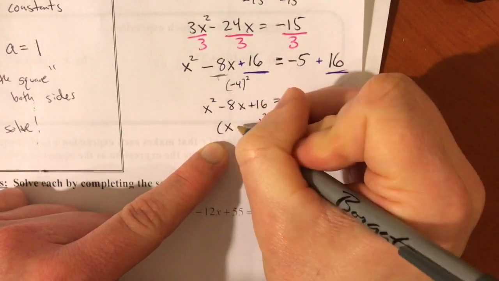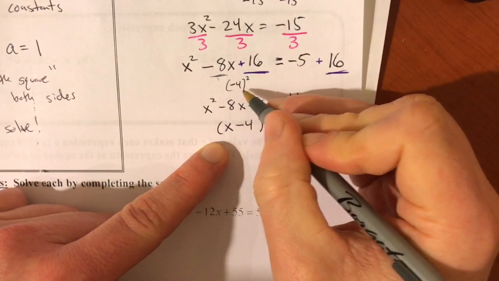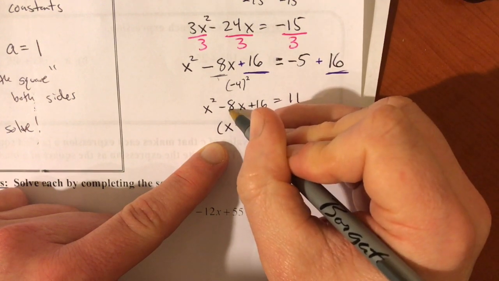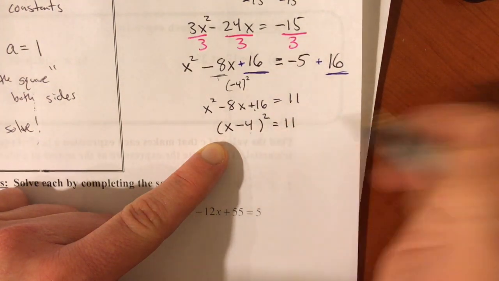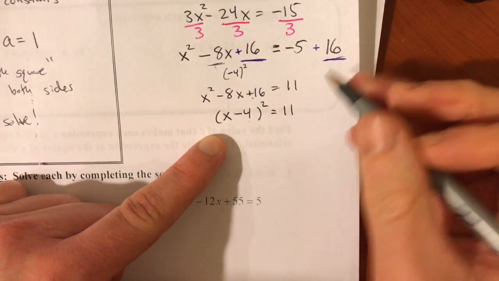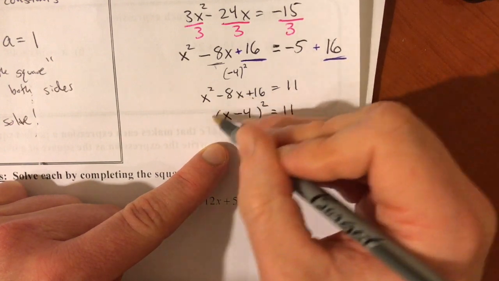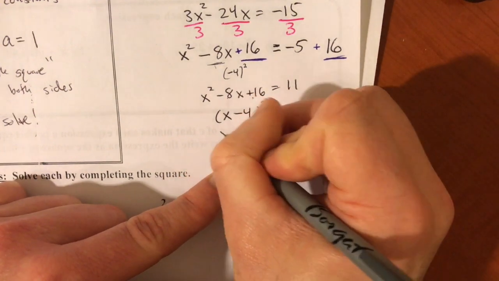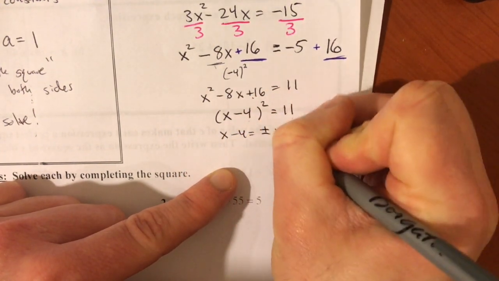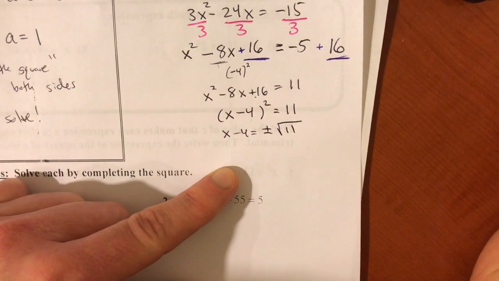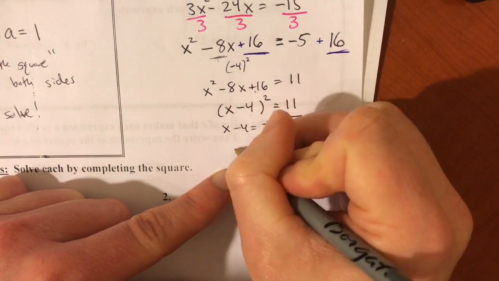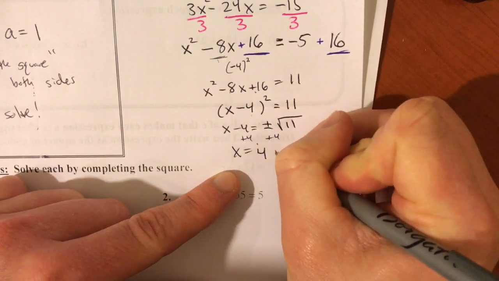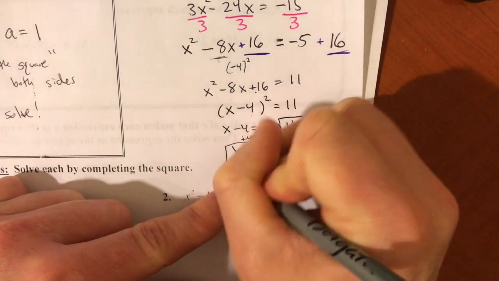And this is x minus 4. Remember, it's whatever that number is divided by 2 before you squared it, or in other words, what multiplies to positive 16 and adds up to negative 8. It's negative 4 and negative 4. So it's a perfect square trinomial. We factored it that way, and you see what you just did was you made these equations that we've been working on solving. Now I can take the square root of both sides. So x minus 4 equals plus or minus the square root of 11. 11 is not a perfect square and doesn't reduce. And now add 4 to both sides. So x is 4 plus or minus the square root of 11.